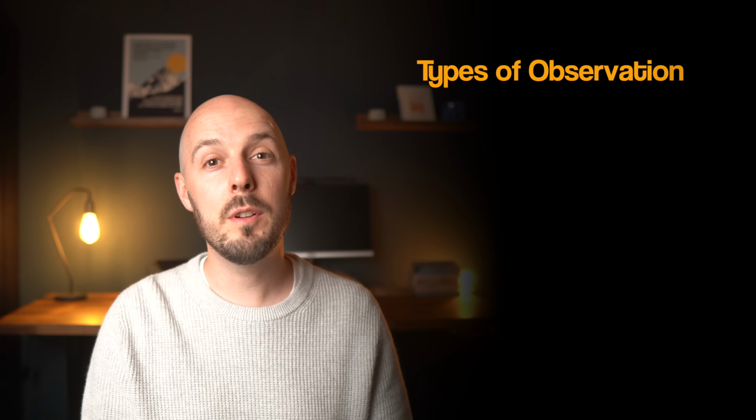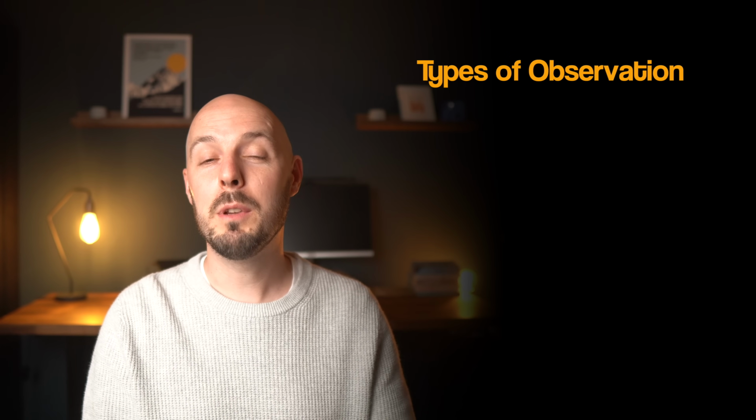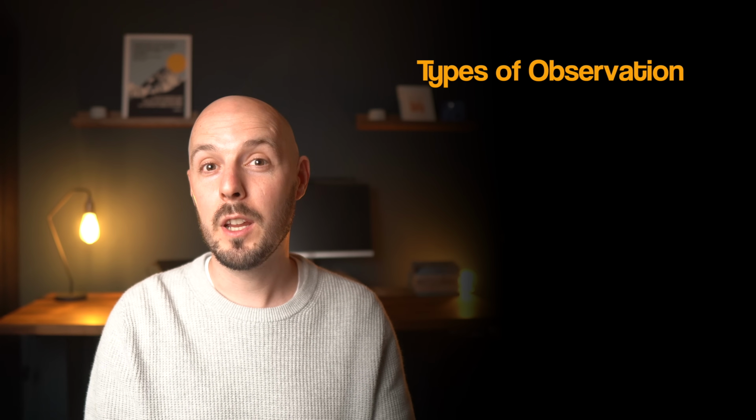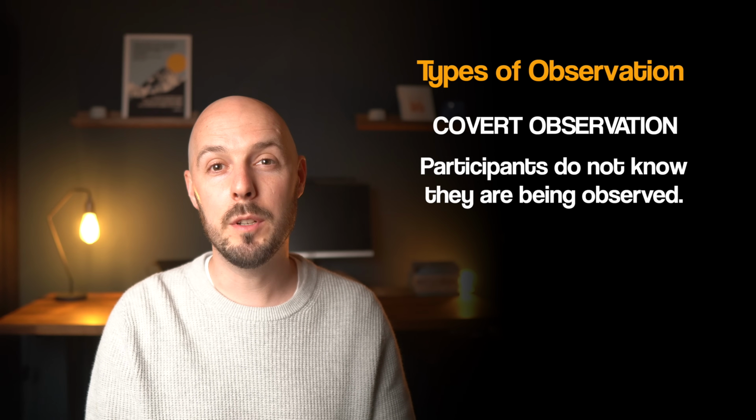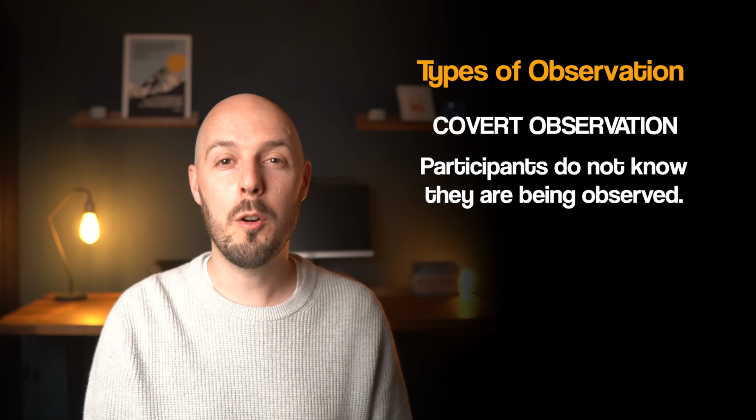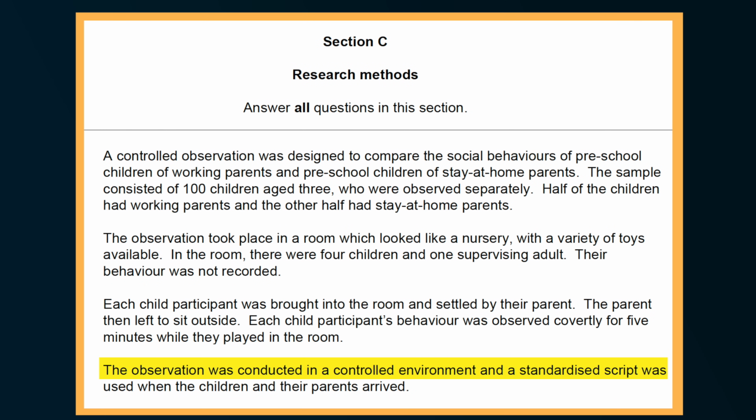Now we have more information about the observation besides a controlled observation. It can be covert or overt, it can be participant and non-participant, and here we're told it's covert. The observation was conducted in a controlled environment and a standardized script was used when the children and their parents arrived.